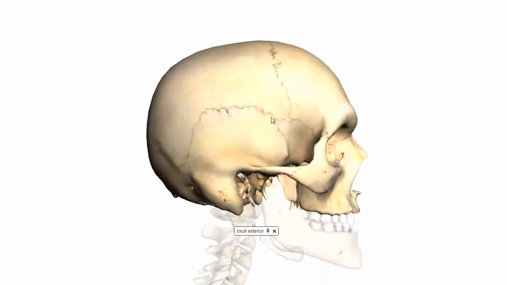and the squamous suture. So then you've got the other little sutures. So this one here, this tiny little suture separating the parietal bone from the sphenoid bone, is called the sphenoparietal suture. And then you've got the squamous part of the temporal bone separated from the sphenoid bone, so this is called the sphenosquamous suture.